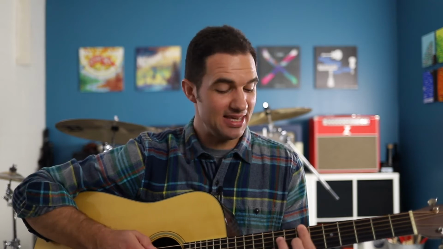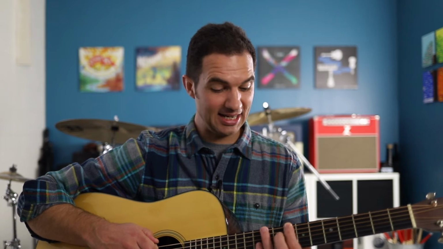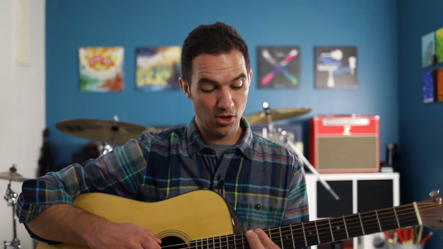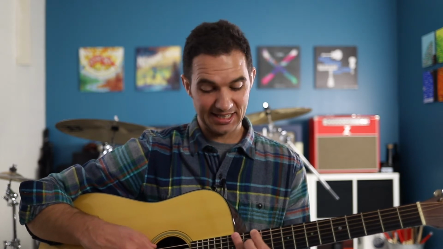So first, let's go through each note in the G major scale. The root note would be G. A whole step from G, which is equivalent to 2 half steps or 2 frets, would be A. A whole step from A would be B. And following the formula, we would take a half step next. A half step from B is C. The whole step from C is going to get us to D. A whole step from D is going to get us to E. A whole step from E is going to get us to F sharp. And then a half step will land us back at G.